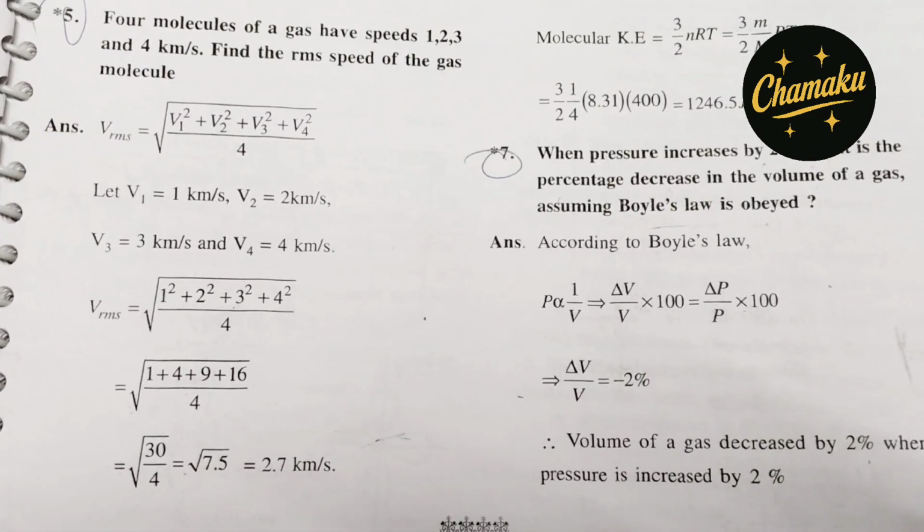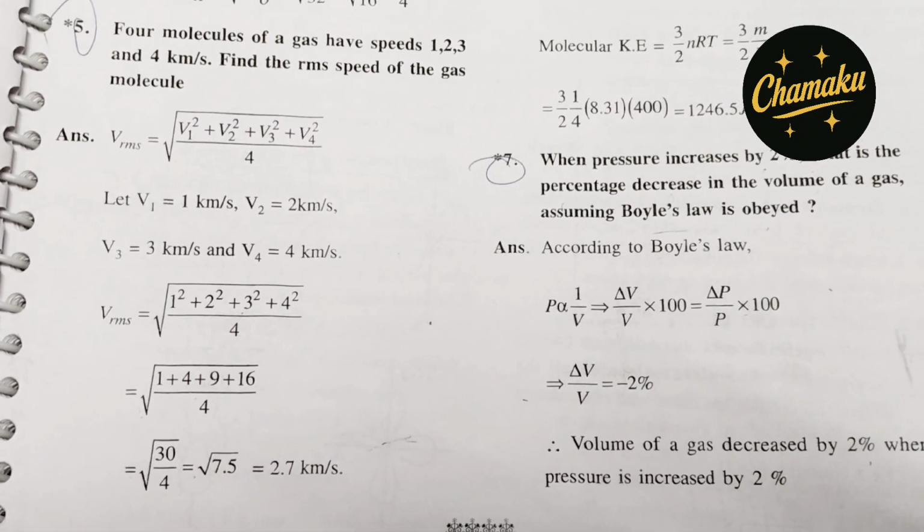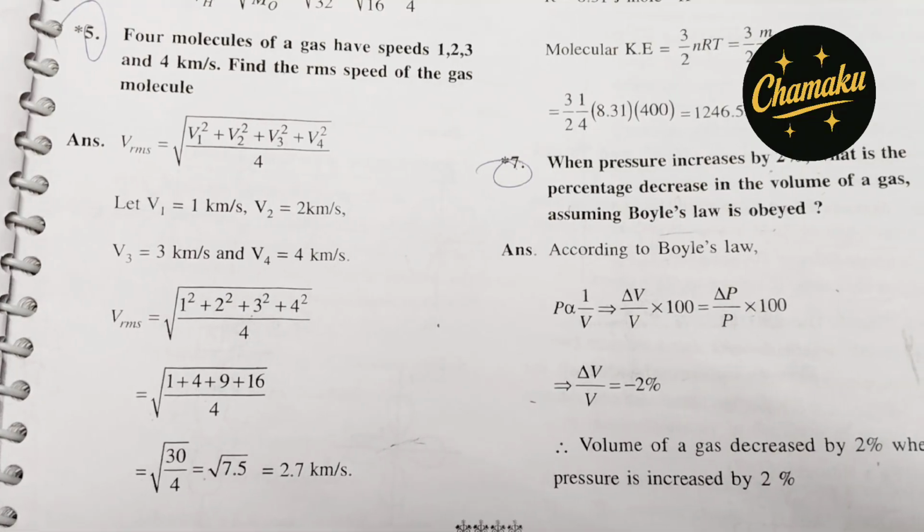So guys, finally we have completed the Intermediate First Year Physics syllabus.